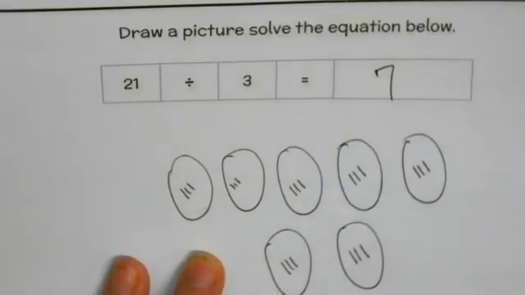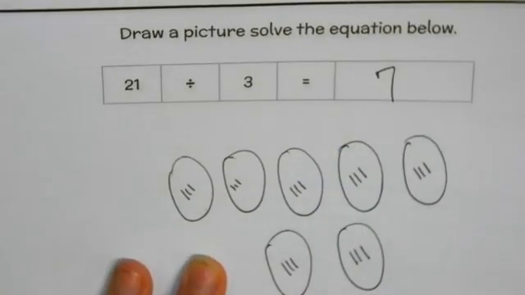Okay, so the big idea in today's lesson is that division can do 2 things. It can figure out how many are in a group, or it can figure out how many groups. Okay, so that's what I want you to take away from today's math lesson. Division can look at 2 different things. All right, good luck with your practice activities.